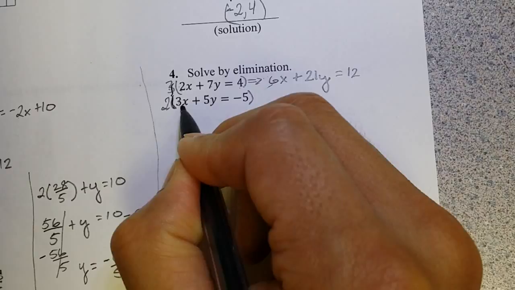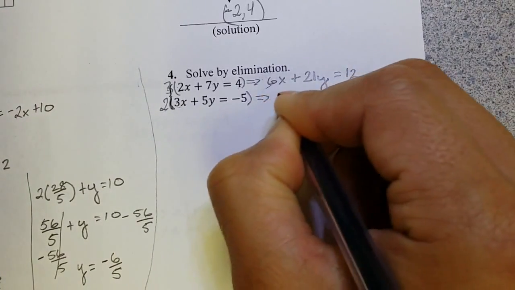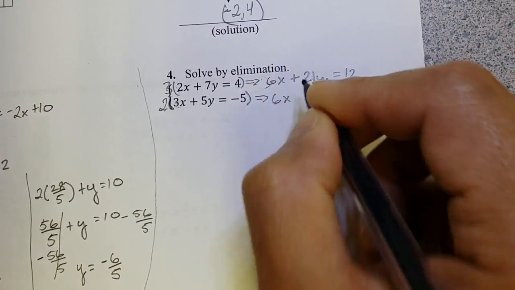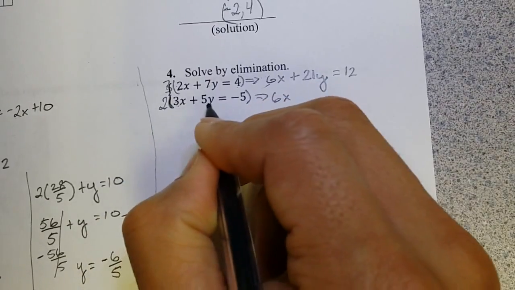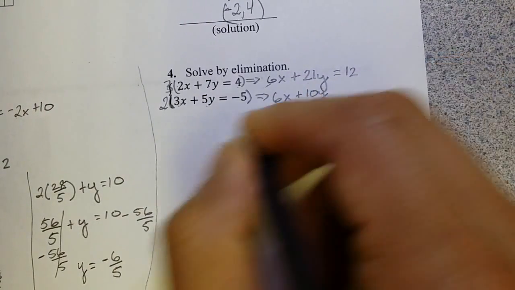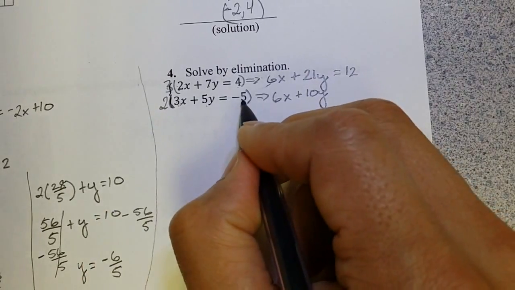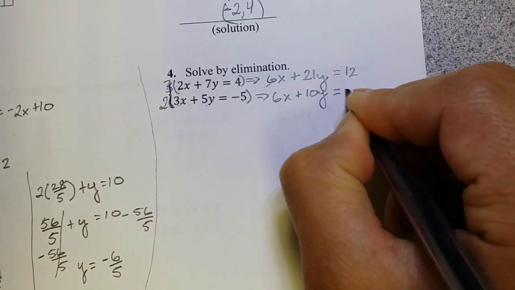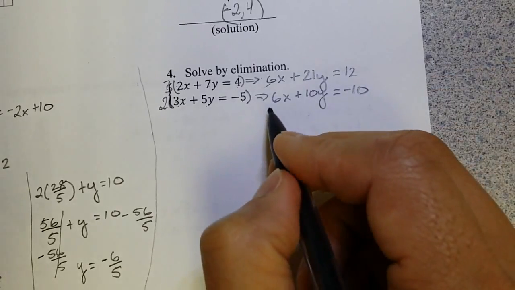So 2 times 3x will give me 6x. 2 times 5y will give me 10y. 2 times negative 5 will give me negative 10.